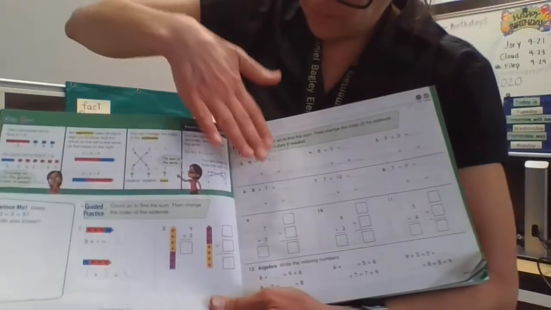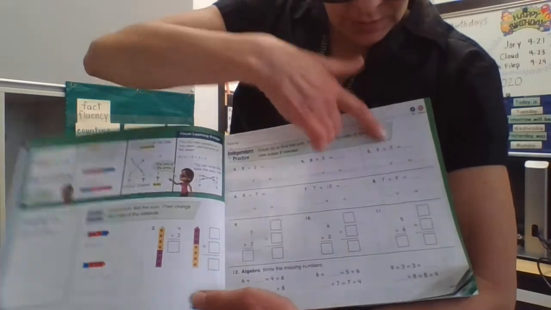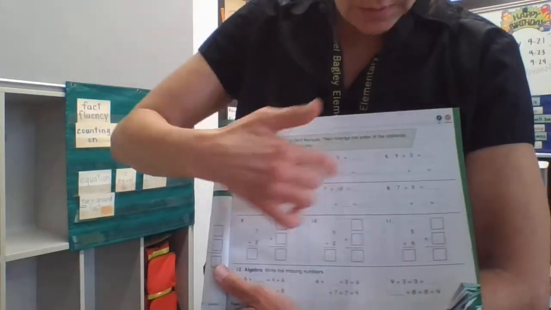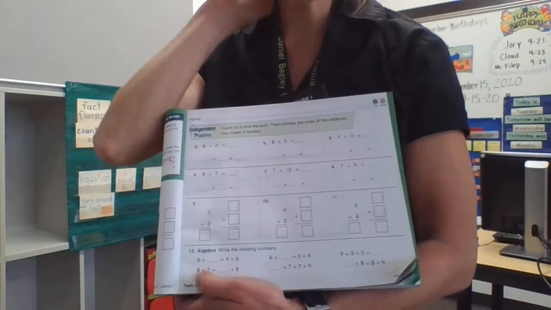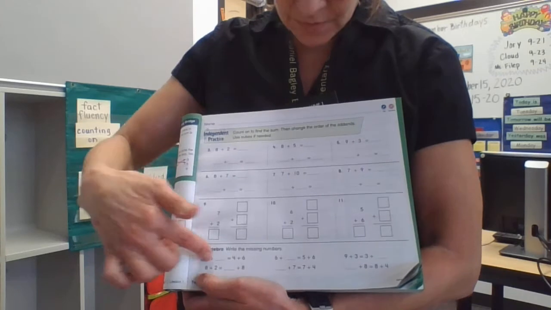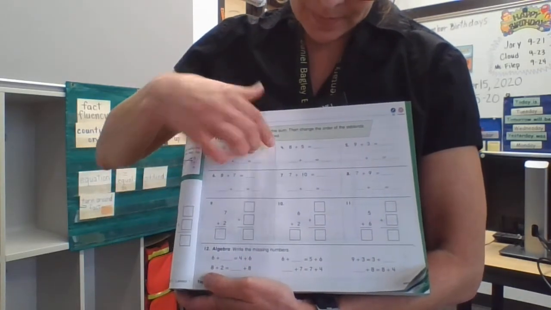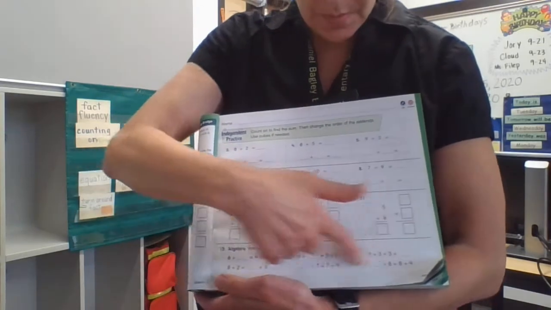And then you're going to move on, and it says independent practice, and this is where you're going to do it on your own. And each one, as you go, gets a little bit more challenging. Okay? Until you get down here. And then you really have to put on your thinking cap for the one on the bottom.